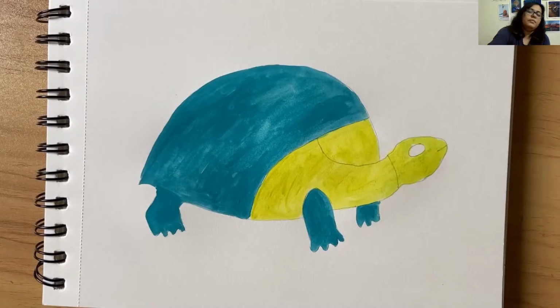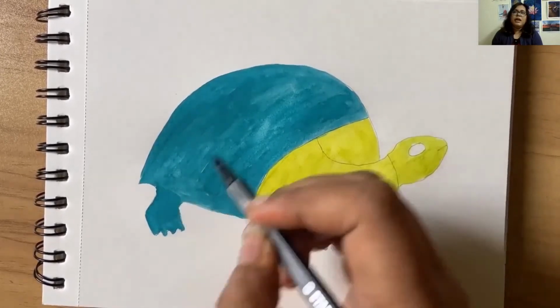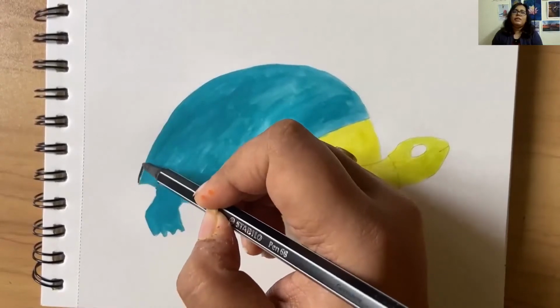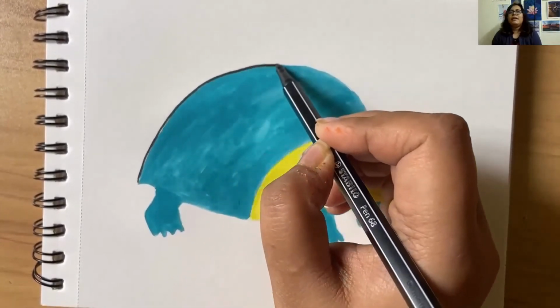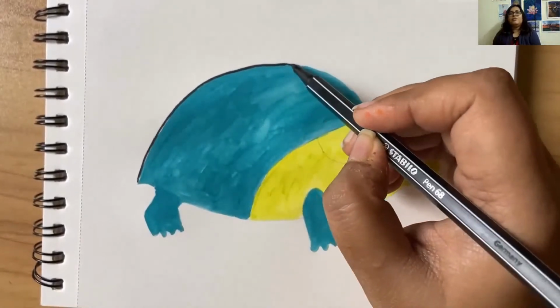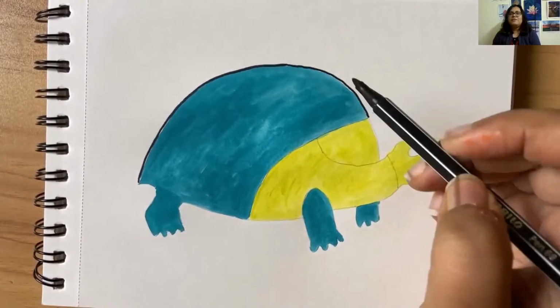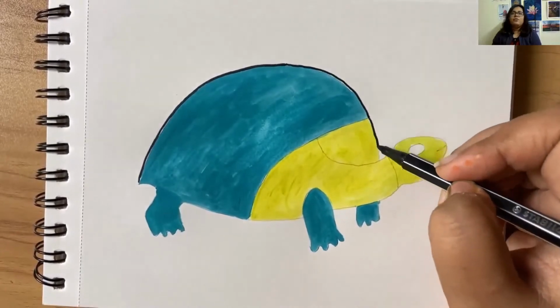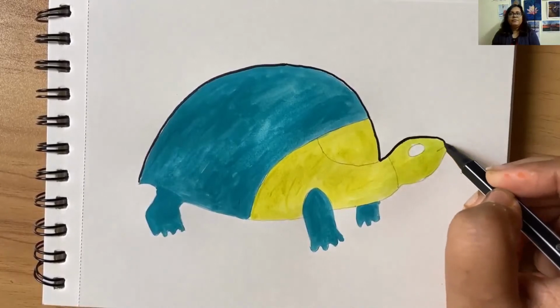Okay. Everybody ready for the next part? So first we'll just outline all of the painting using black color sketch pen. All right. So just outline all of the lines that are there that you have drawn. Just outline it with a black sketch pen. You will see that after outlining it with a black sketch pen, it will look so much defined and so much more neat. Okay.